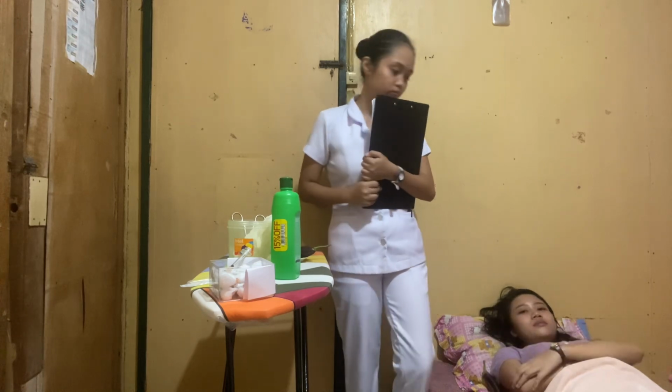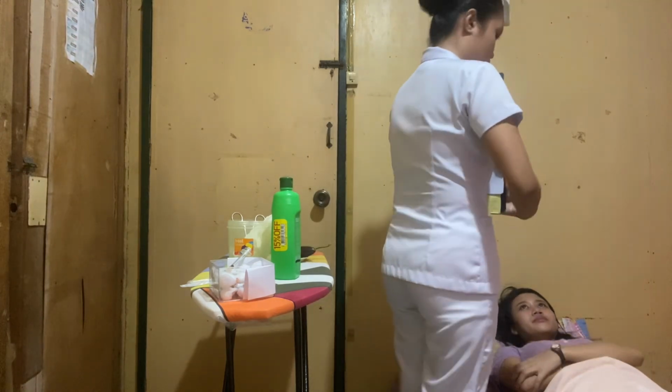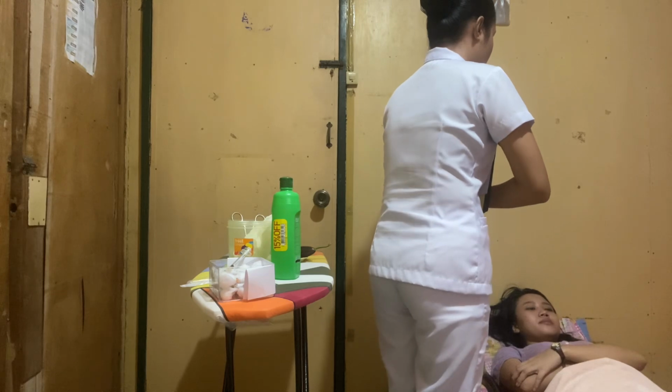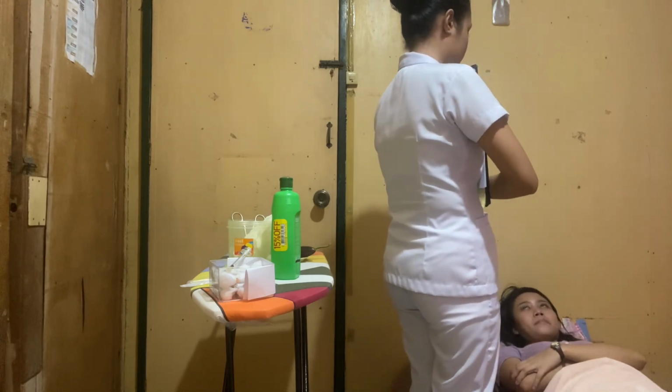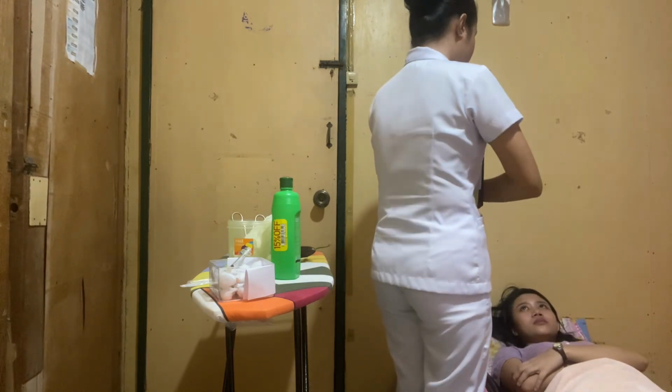So after preparing the medication, head to the patient's room, introduce yourself to the patient, verify the patient's identity, and explain the procedure to the patient while ensuring the patient's privacy. So good day, ma'am. I am Afea Rajulat Alvarez, your student nurse for today. And how are you feeling today, ma'am?